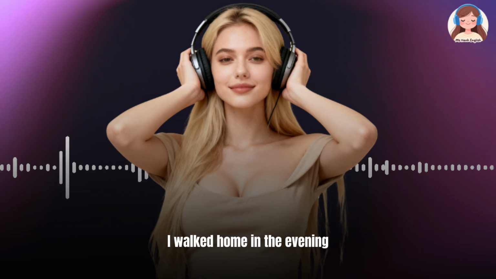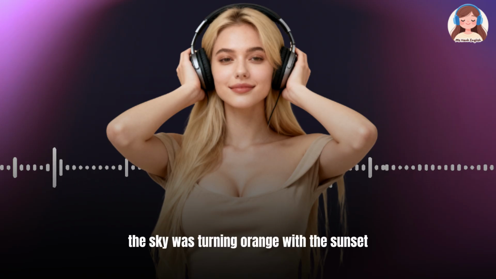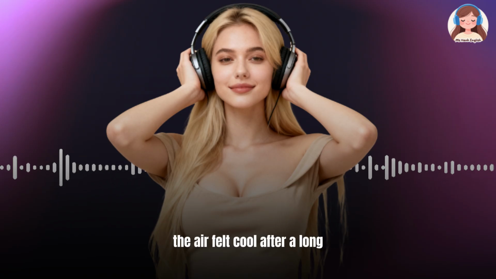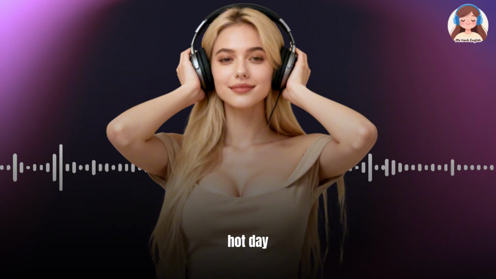Add again. I walked home in the evening. The sky was turning orange with the sunset. The air felt cool after a long, hot day.